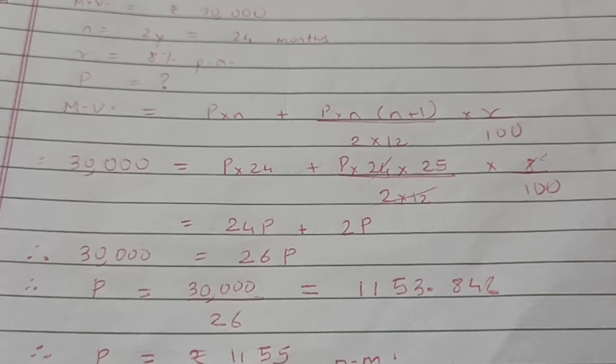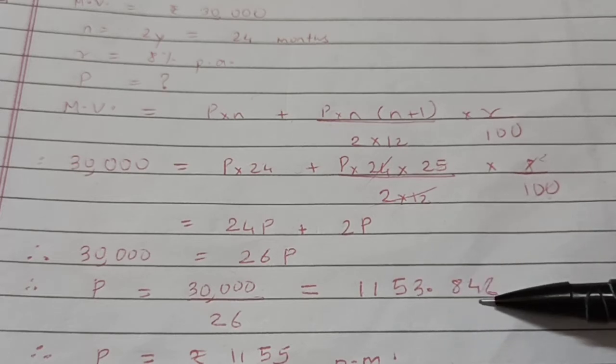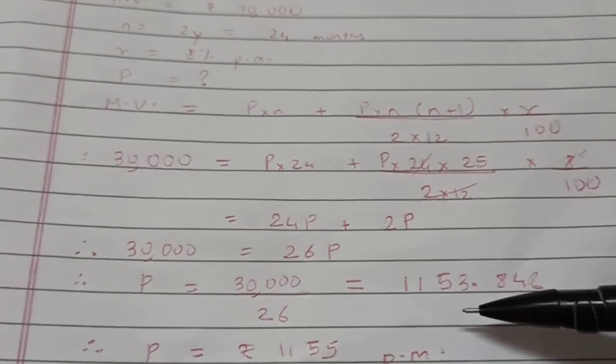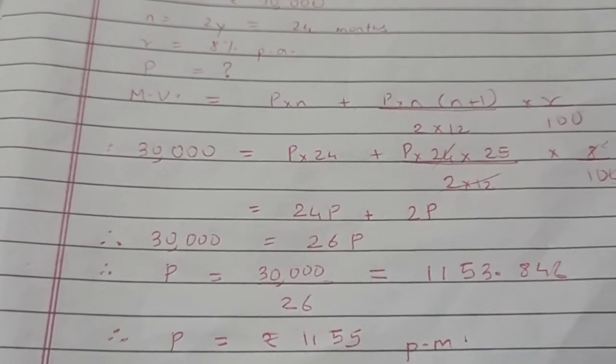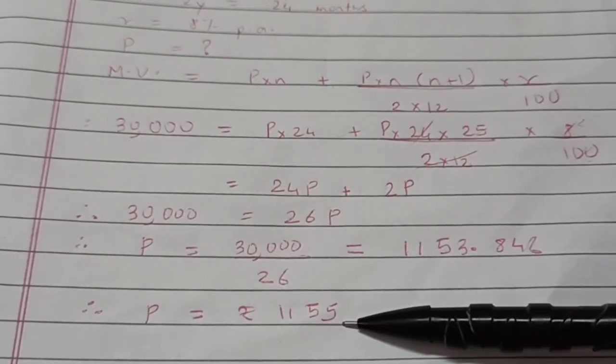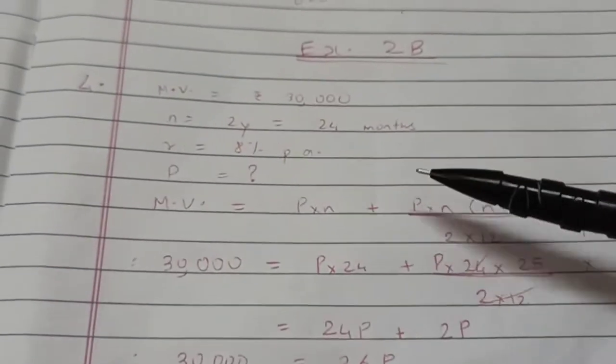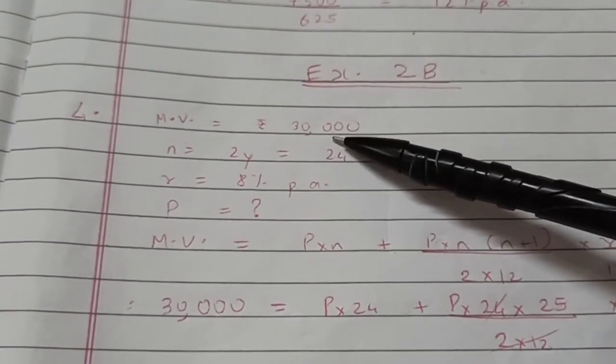But in the question, they mentioned find the amount in the multiple of rupees 5. Obviously, he can't deposit such a decimal value in the bank. So we'll round it off to the nearest multiple of 5, which is rupees 1,155. Only then will he be able to achieve the target of rupees 30,000.